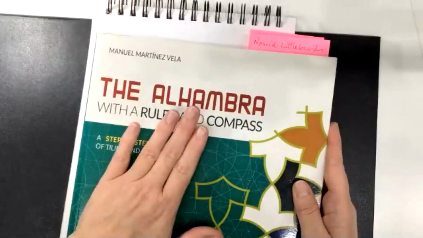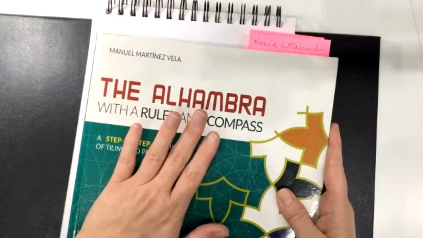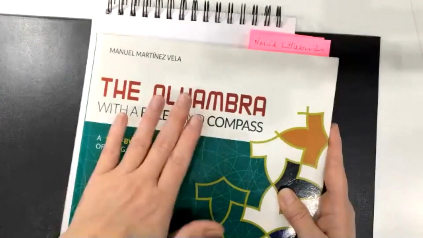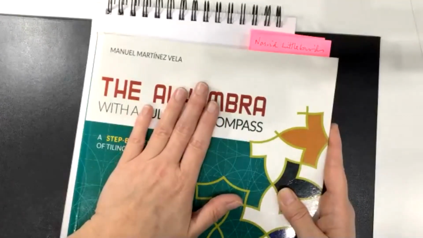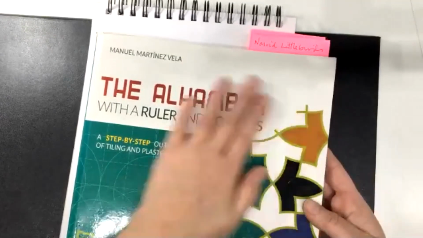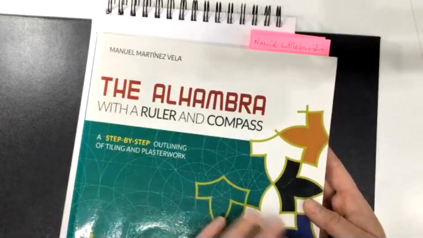Quite difficult to get hold of, but you can find it if you look. You can find it on ABE Books, but it usually has to be ordered from Spain, so it takes a while to get here. But really worth it if you're someone who's interested in this style of pattern.